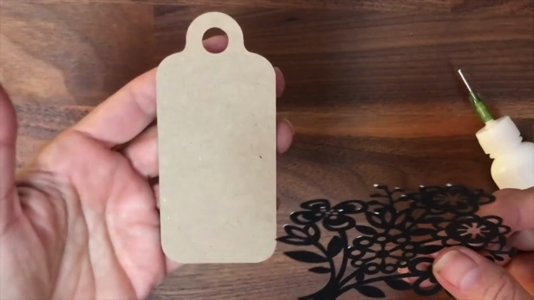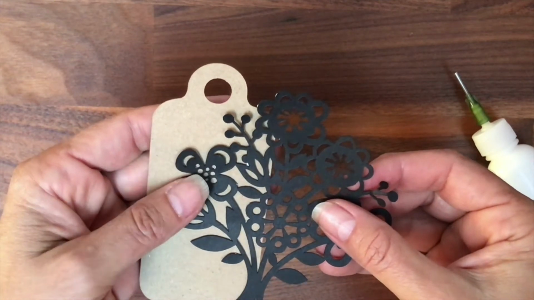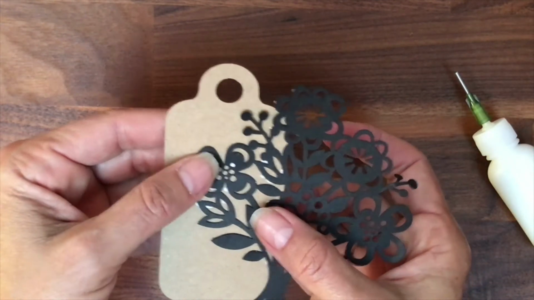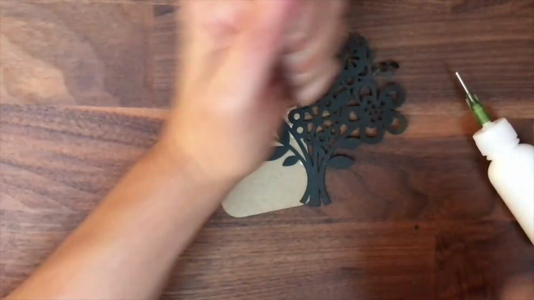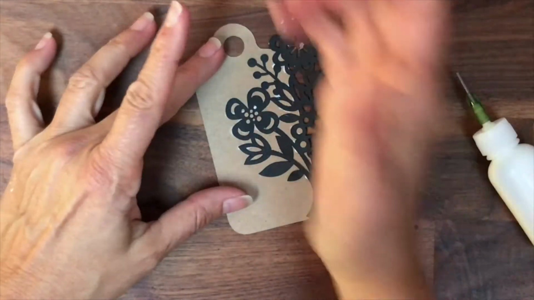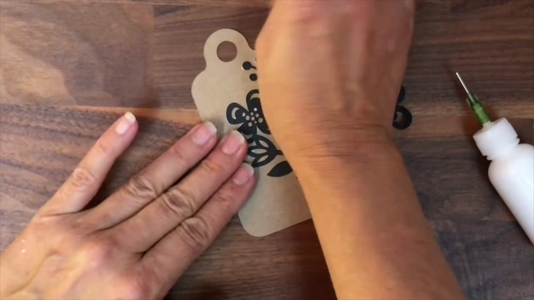And you get your bookmark, and I would glue maybe this much, not more than that. Get the excess off with your hands. That's my very advanced technique.